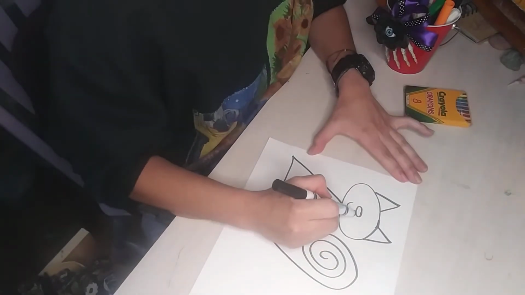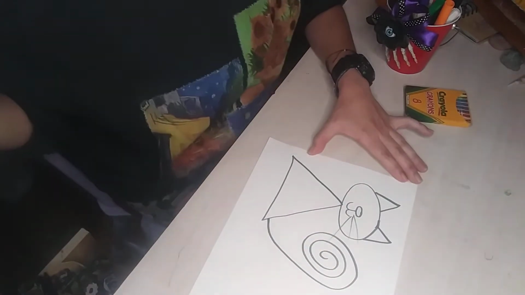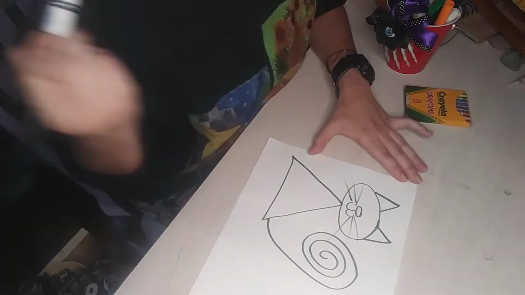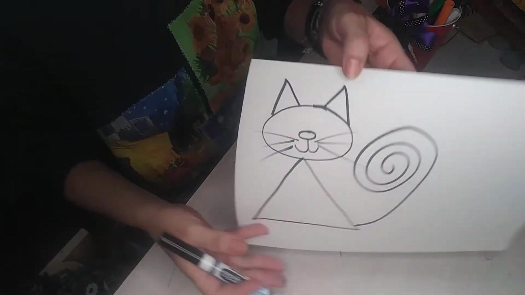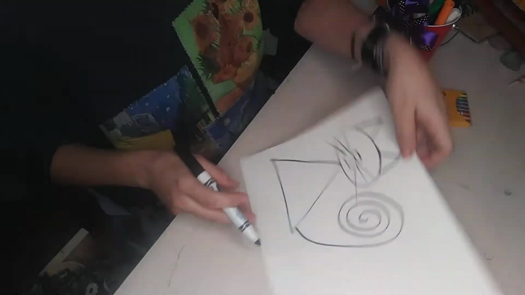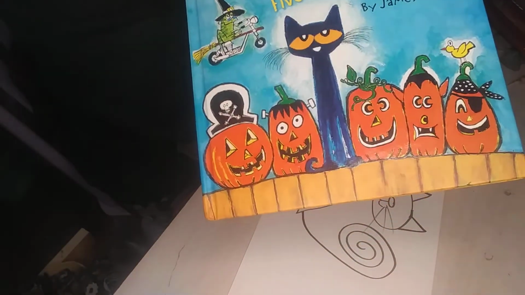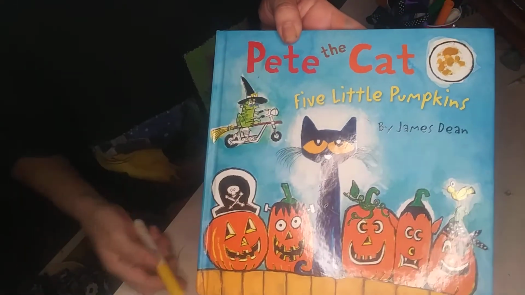Here we go. 1, 2, 3. See that? I'm going to go to the other side. 1, 2, 3. Bam. See that? Meow. So now, boys and girls, I'm going to do the eyes. I'm going to do the eyes a different color because see how Pete the cat, he has yellow eyes? That's what I'm going to use. I'm going to use my yellow.